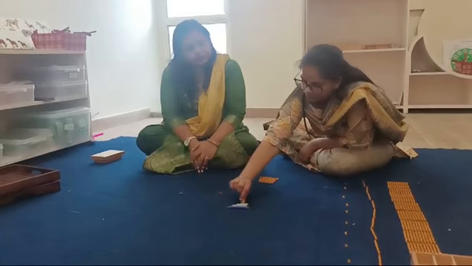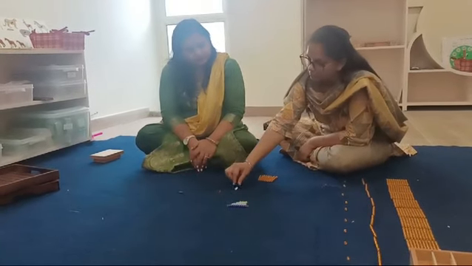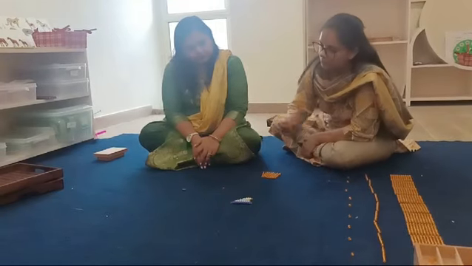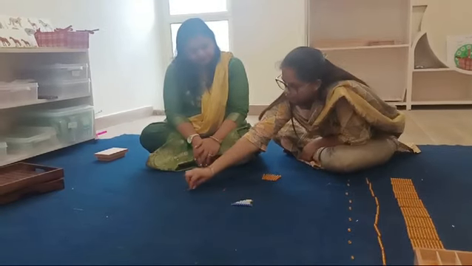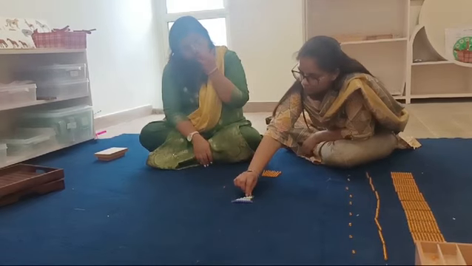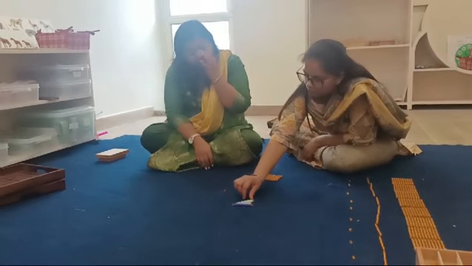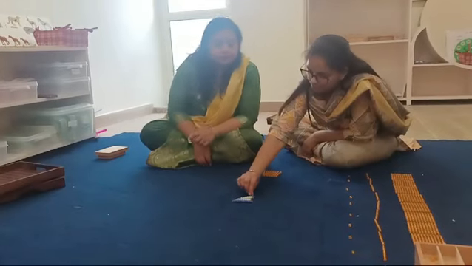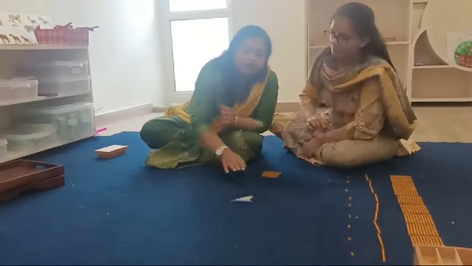Next, 3. And 2. And 1. We call it a bead stair.